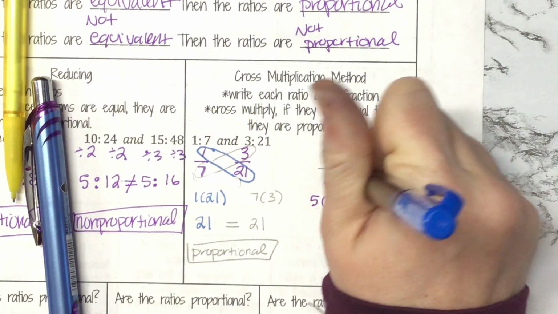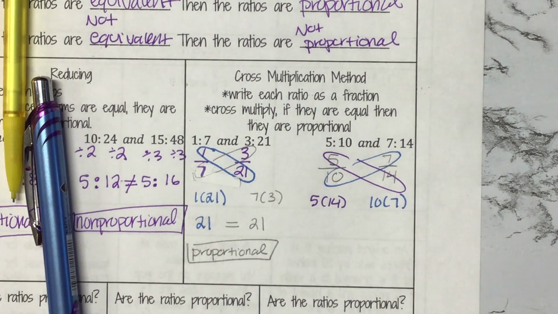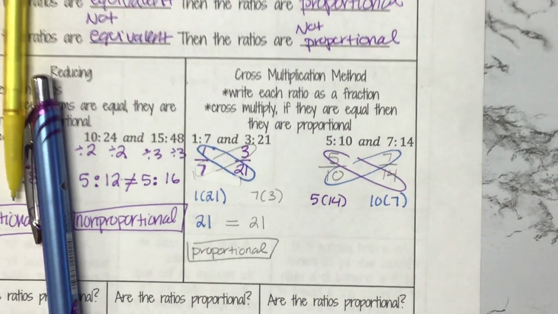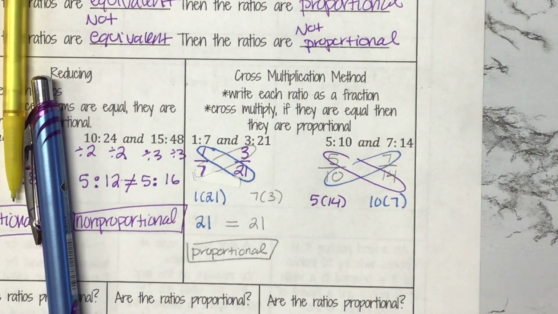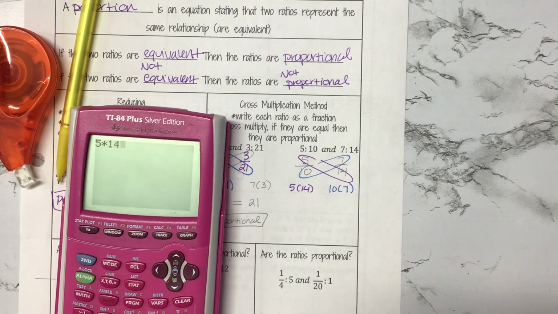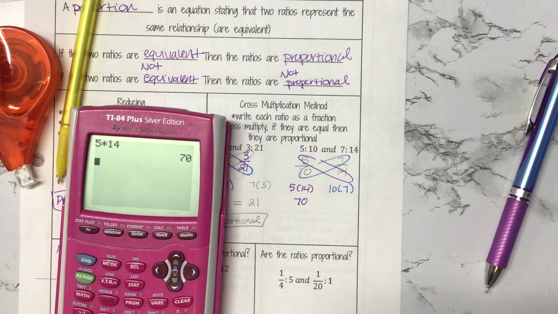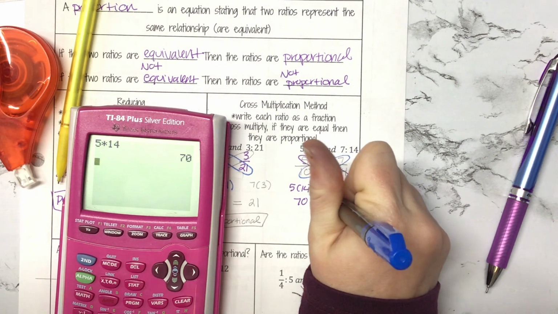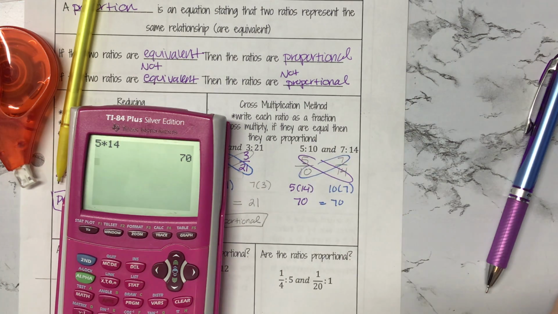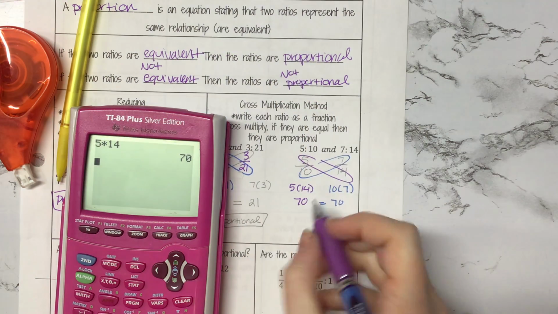Cross multiply the other way, 10 times 7. Okay. We can use our calculator. 5 times 14 is 70. 10 times 7 is 70. Those are equal, so since they're equal and equivalent, then they are proportional.